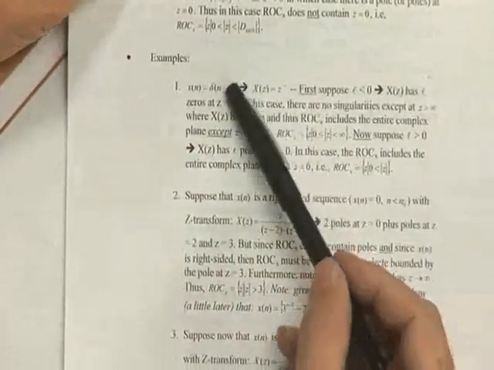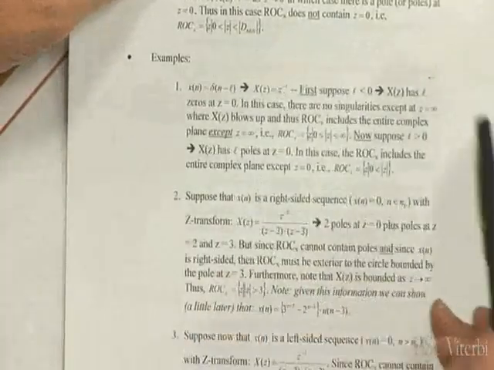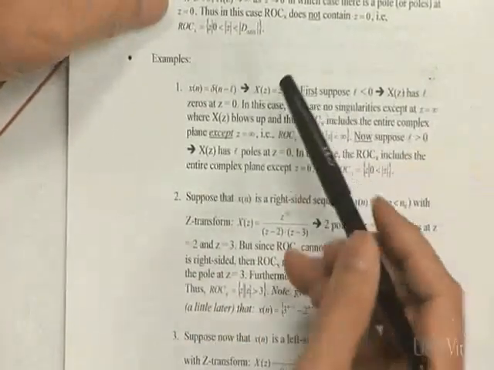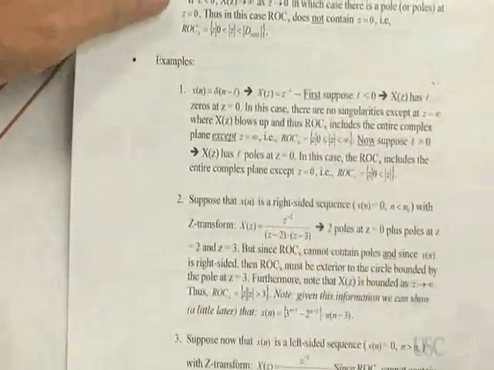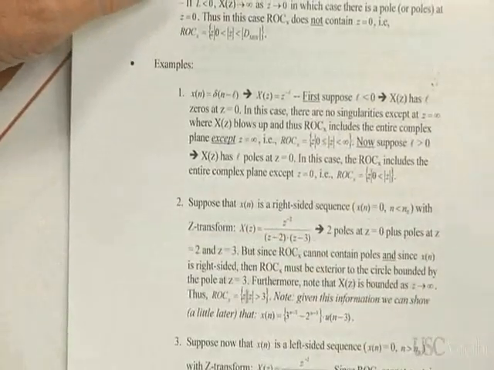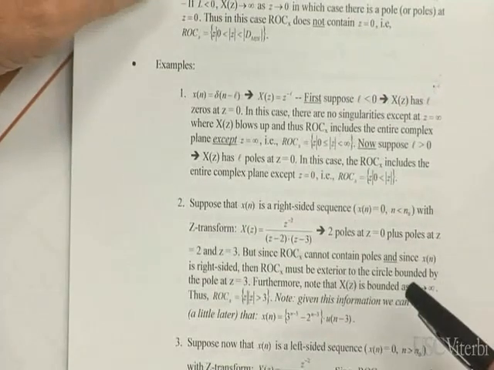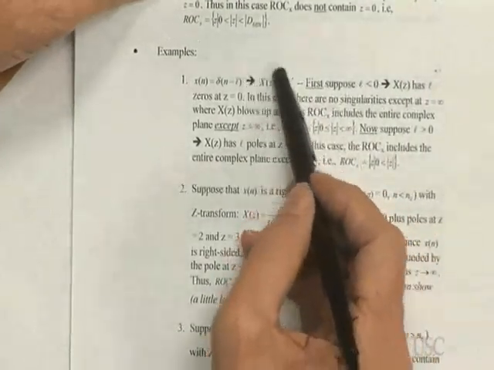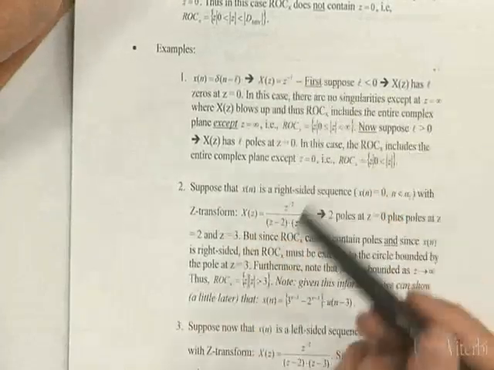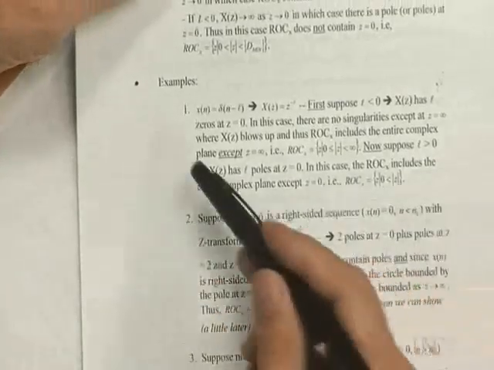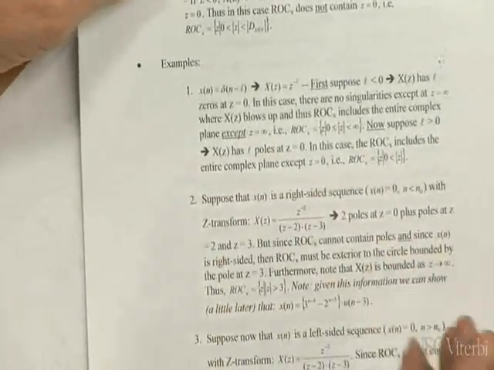Vice versa, if L is negative, it's a non-causal sequence, and in that case, as z goes to infinity, x of z blows up. So you would say that z equals infinity is not included in the region of convergence, but there is no pole. In other words, if L is like minus 1, z to the minus L is z to the plus 1, no pole at the origin, but it blows up as z goes to infinity.